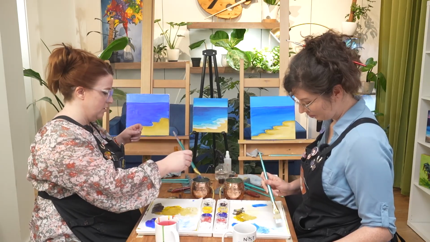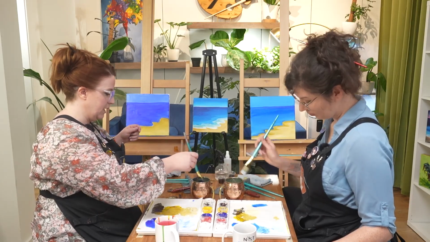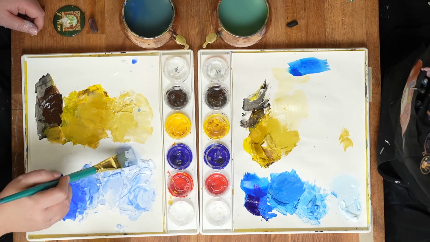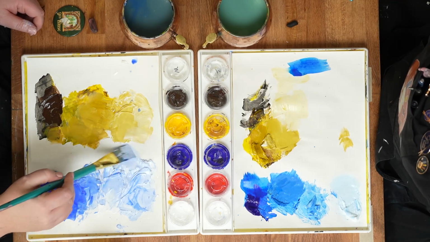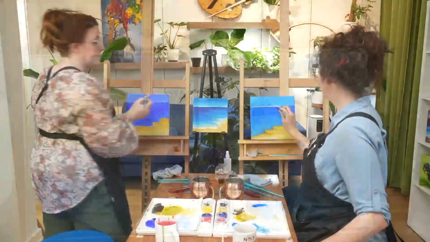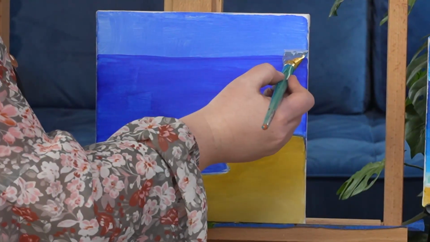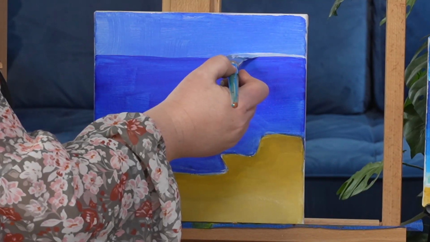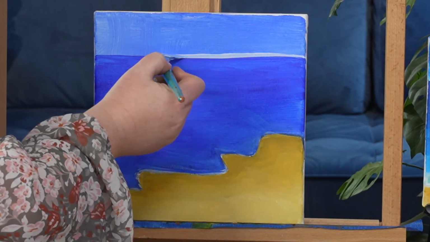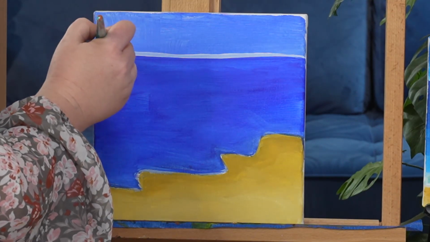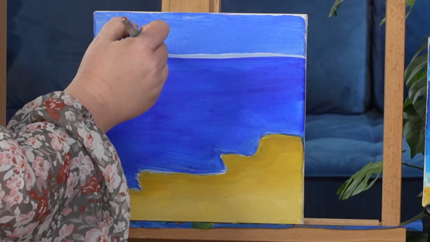Okay, so dip your brush. Not a full baptism, not a complete kiss. Grab some of the light blue. You're not going to add white. Remember to go back and forth with your brush. Pull it through. We're going to come here, create this line like this. Pull it, pull it, pull it. And then bring it up like this.